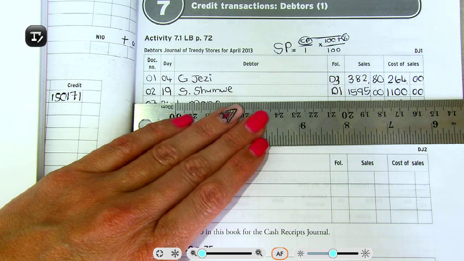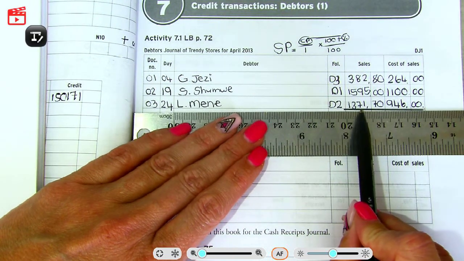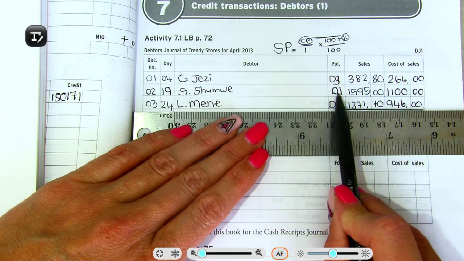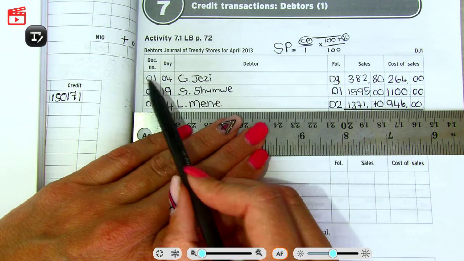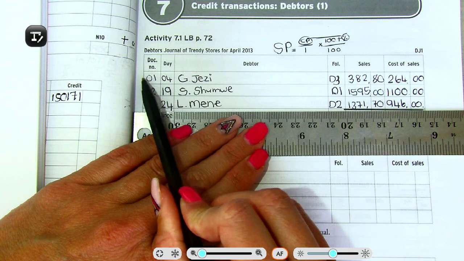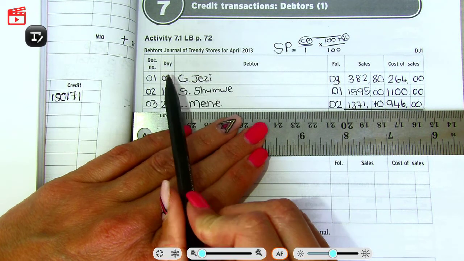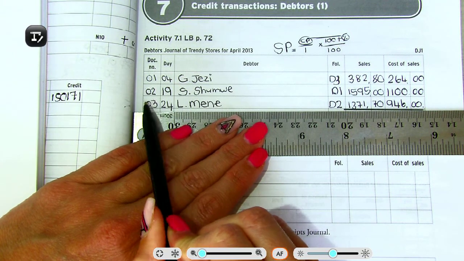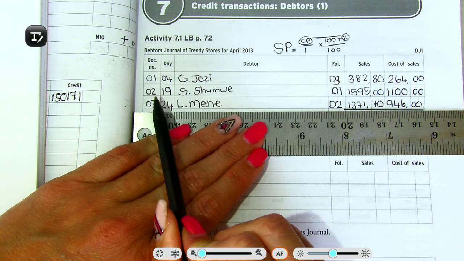Then on the 24th, there was goods sold on credit to Almane for 1,371 Rand and 70 cents. So Almane appeared second in my debtors list, so he will be D2. The document number was number 3. Remember, they told us on the 4th that we issued invoice number 1 to G. Jezi. If you go read the transaction on page 73. So then we just continue in sequence, numbering those. Okay. So Almane received invoice number 3 on day 24.